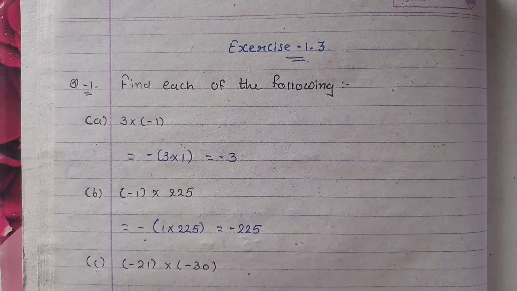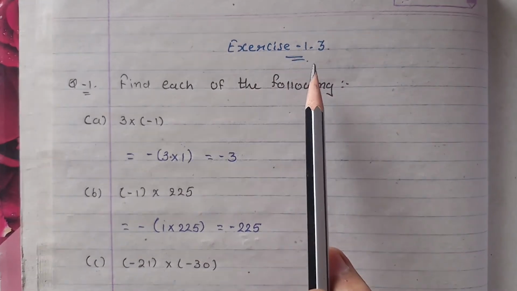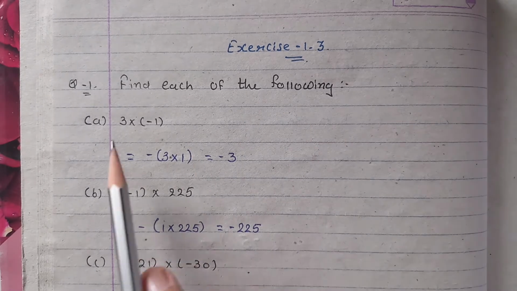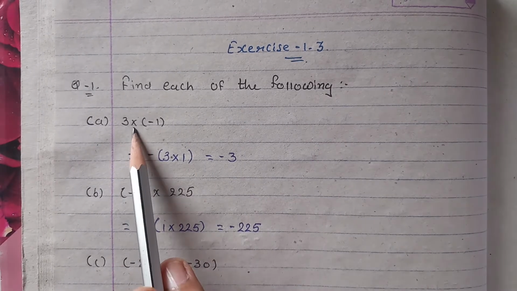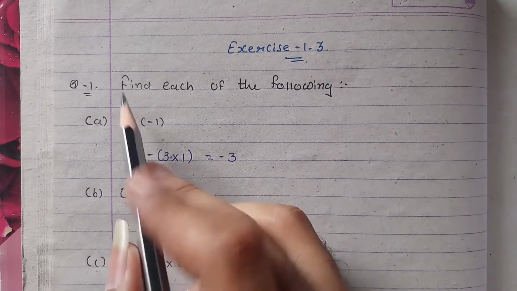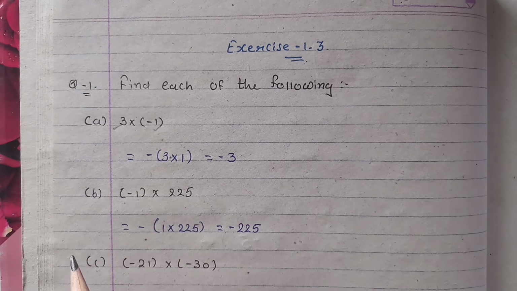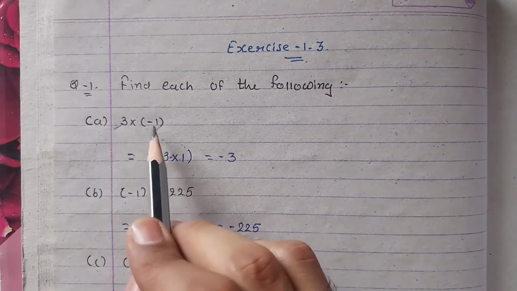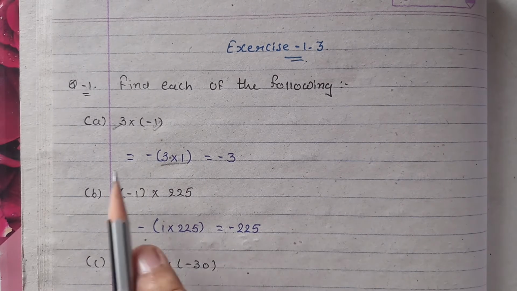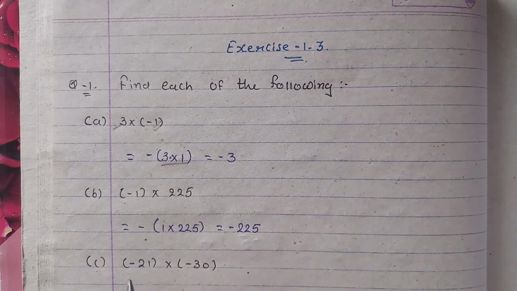Hello students, in this session we are going to start with exercise number 1.3, question number 1. Find each of the following. First one, 3 multiply minus 1. Students, in the previous lecture we have seen that when you want to multiply a positive integer and a negative integer, then we will multiply these numbers as a whole number and put a minus sign with the answer. So that will be 3 multiply 1, and that is equal to -3. Clear?